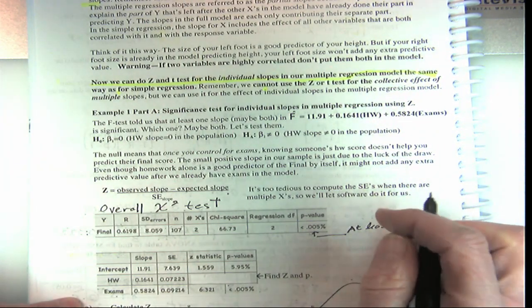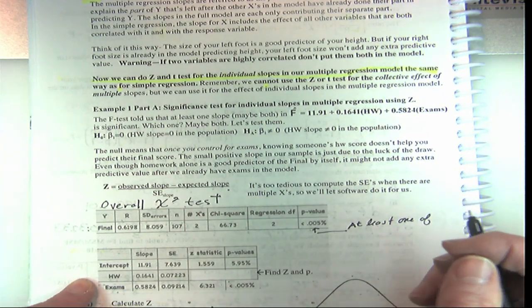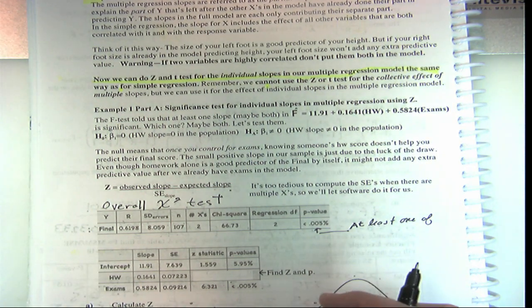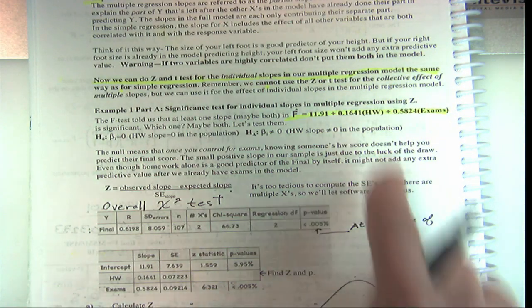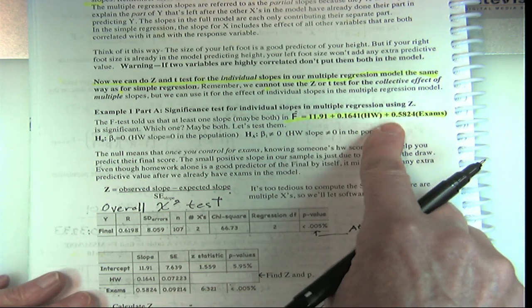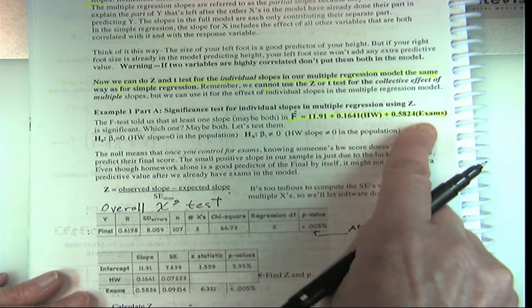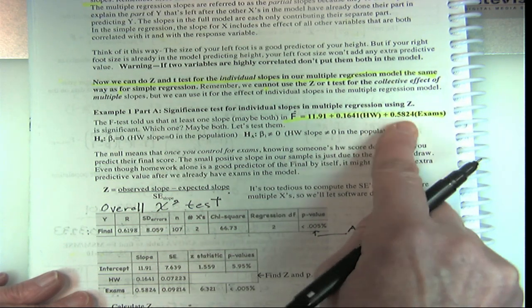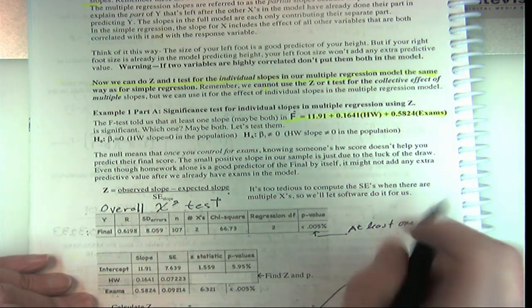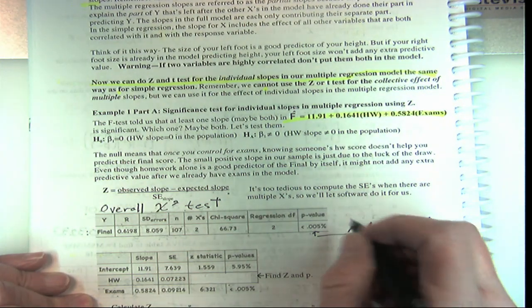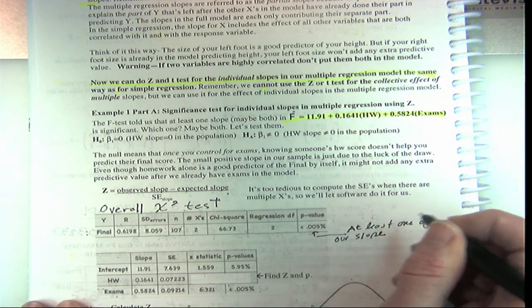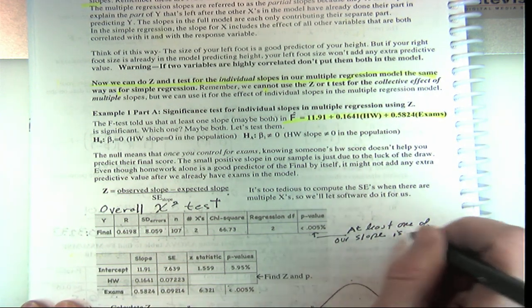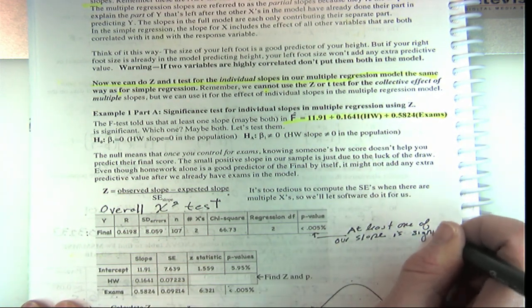Remember what our model is. This is the same example we did before. Here it is right here. So we tested this and we saw that at least either homework or exams or both is significant in this model. So at least one of our slopes is significant, maybe both.